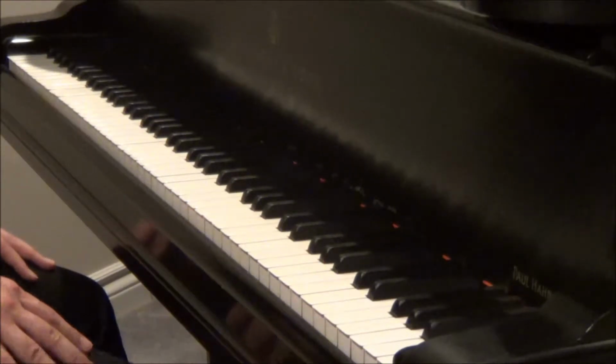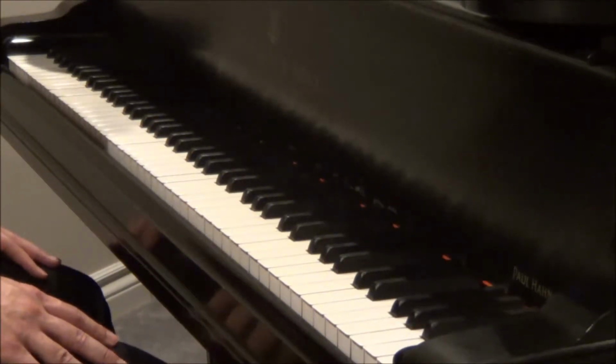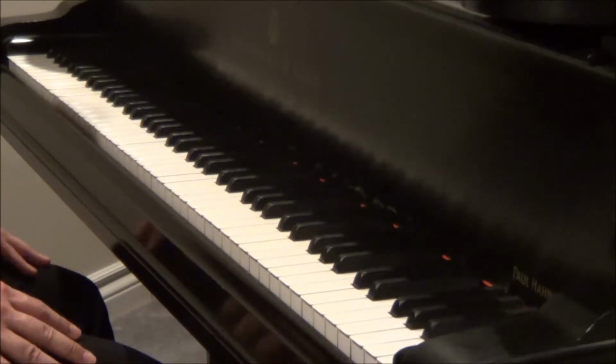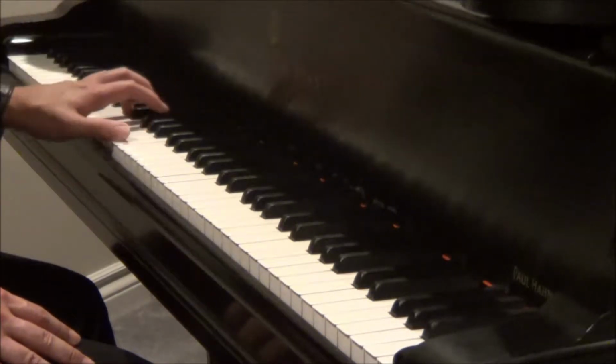Let's look at a Bach suite. The B minor French Overture is rather traditional in terms of basic structure, but somewhat unconventional in terms of its content. The Overture starts out like this.